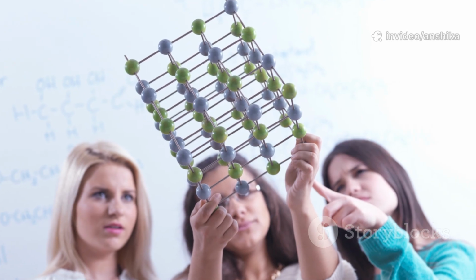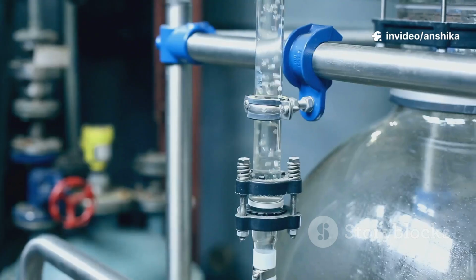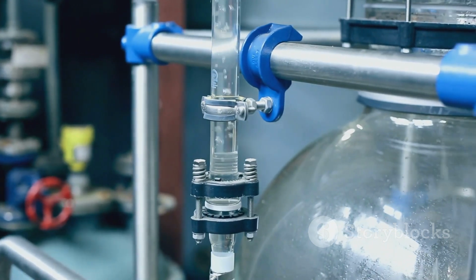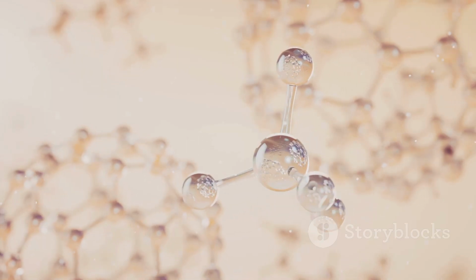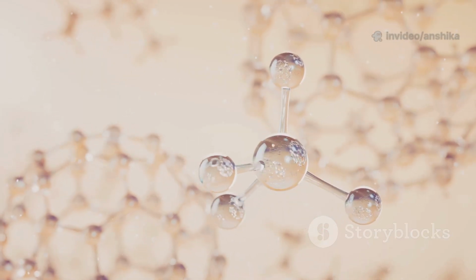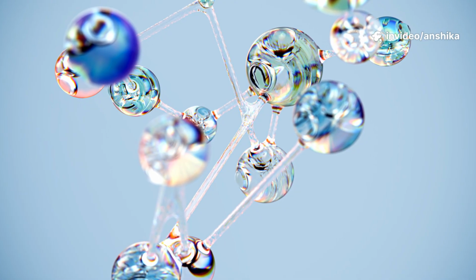Following the mutase reaction, the enzyme enolase acts on 2-phosphoglycerate. Enolase catalyzes a dehydration reaction, removing a molecule of water. This creates a double bond in the substrate, converting 2-phosphoglycerate into phosphoenolpyruvate, or PEP. PEP is an unstable, high-energy compound.